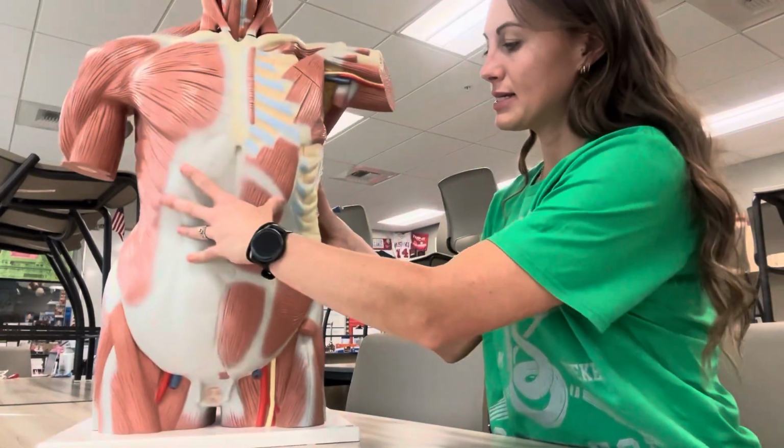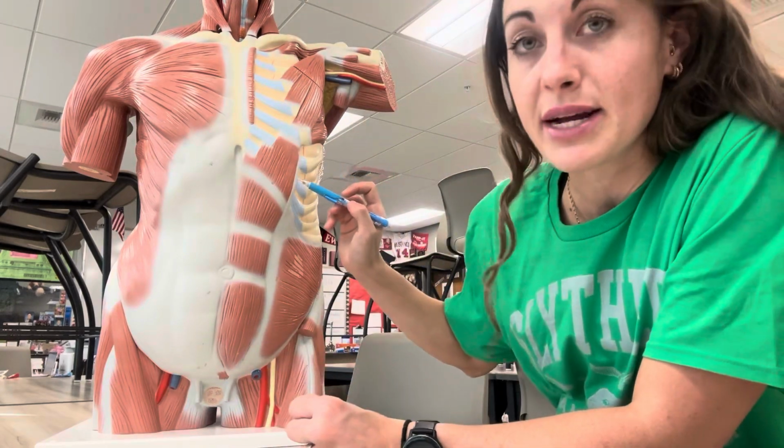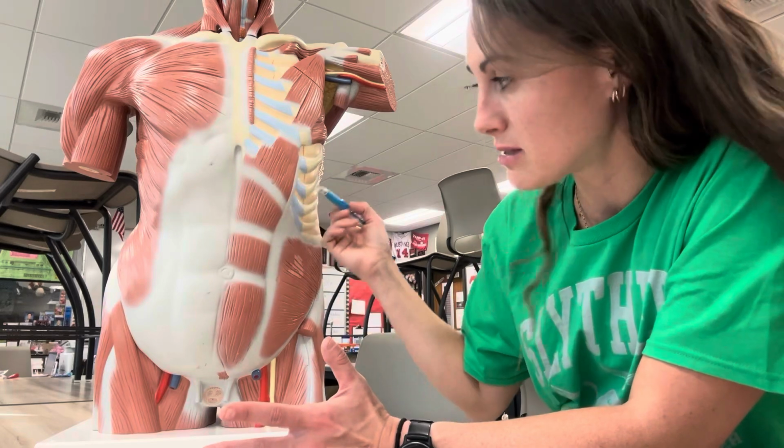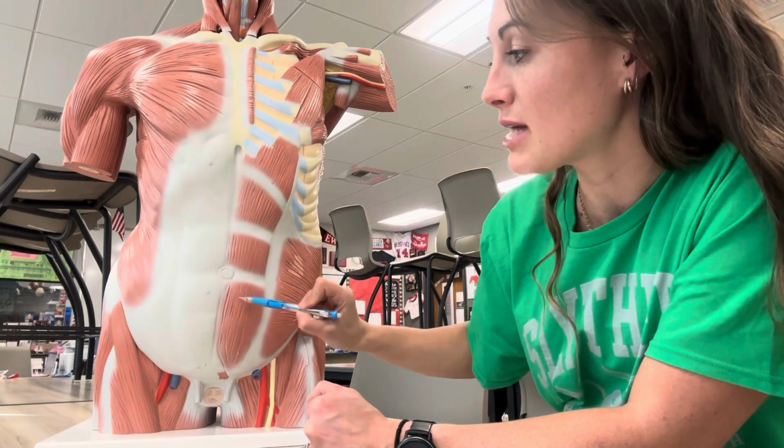So let's talk through a few of those muscles. Since we said six-pack, let's talk about the six-pack muscle first. That's called the rectus abdominis. The word rectus means straight up and down. Abdominis means the abdomen. So this is this muscle here. And there would be one on both sides, the right and the left.